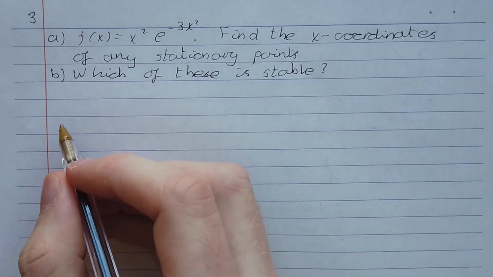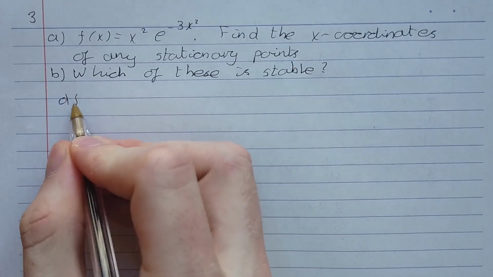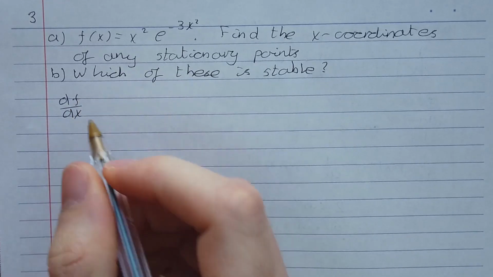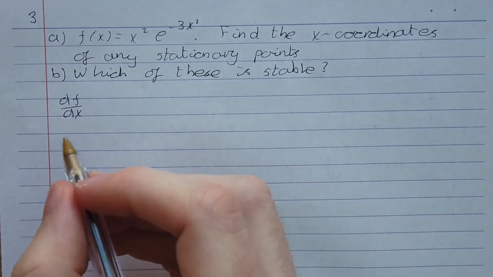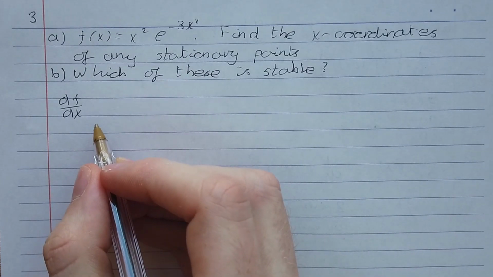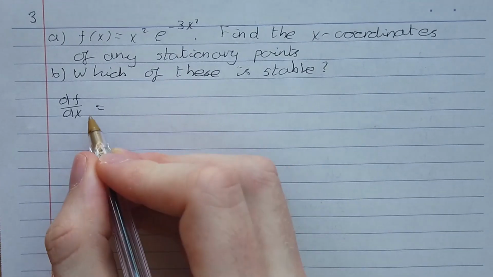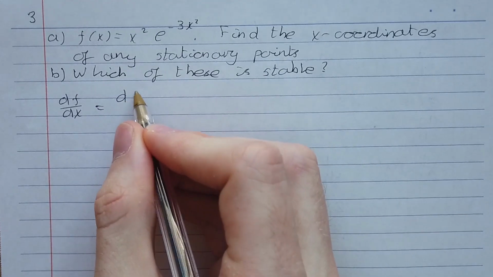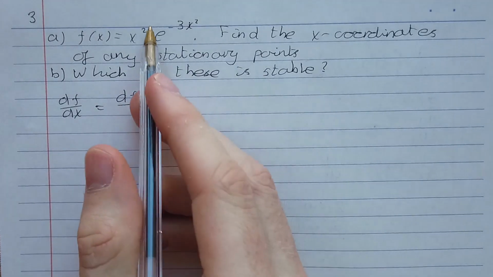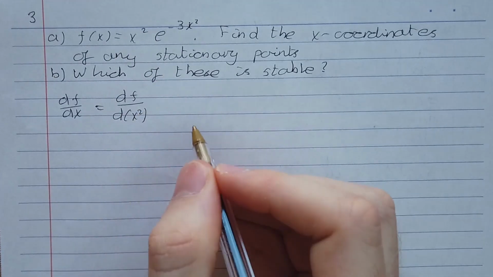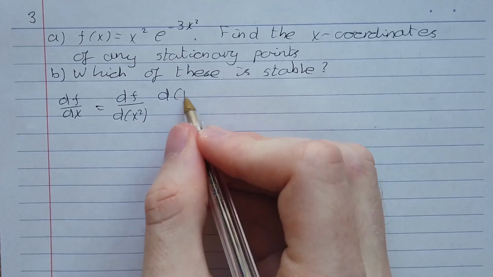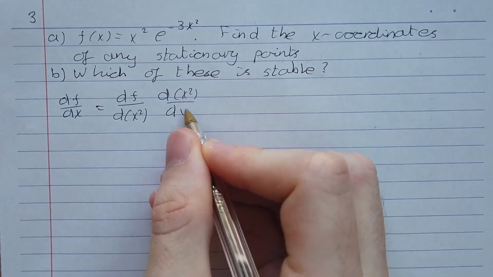So, the first part, we want df by dx. Whenever stationary points are mentioned, we are talking about derivatives. So, we can use the chain rule for this like we did in the previous question. So we have this is equal to df by d of x squared, so dx squared, and if we write it explicitly, then dx squared over dx.